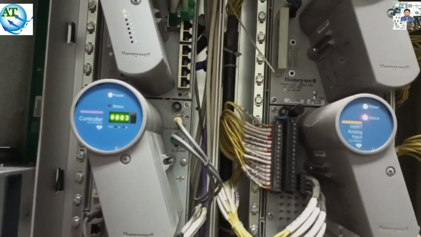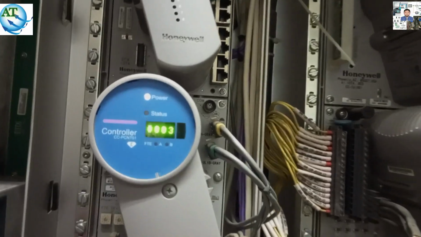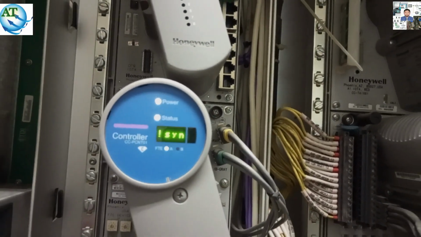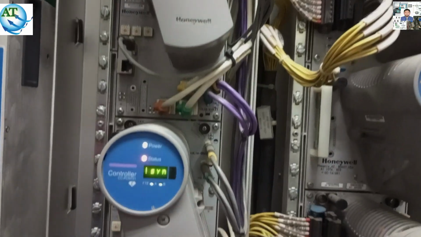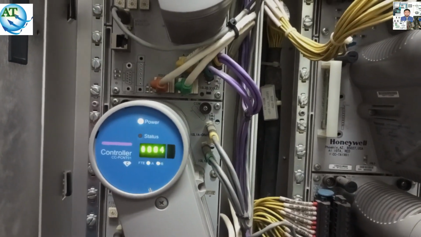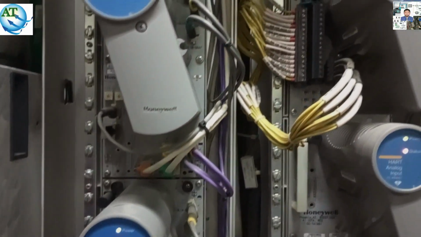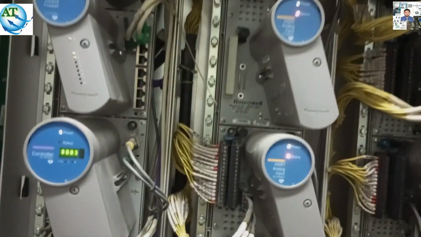This controller is showing non-synchronous. The other controller is in backup but not synchronized. Both controllers are on, and all the IO cards are online.